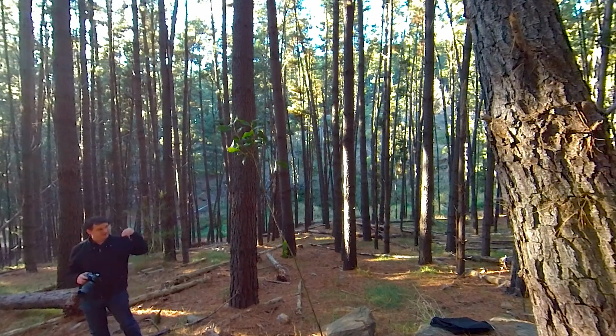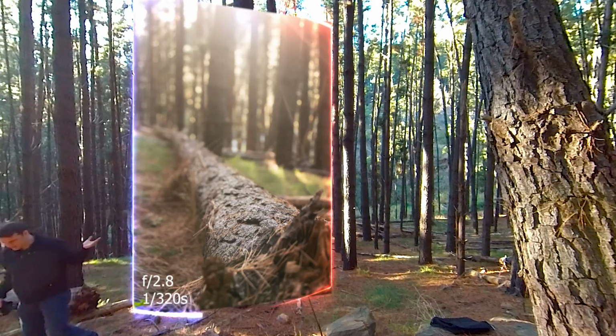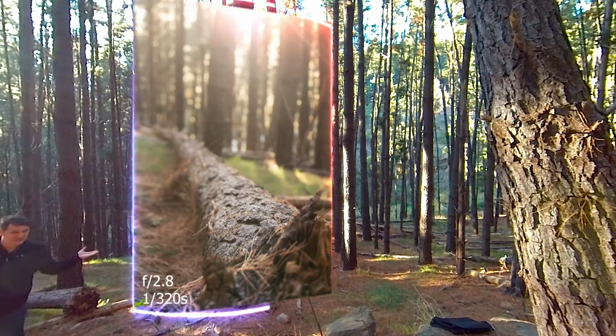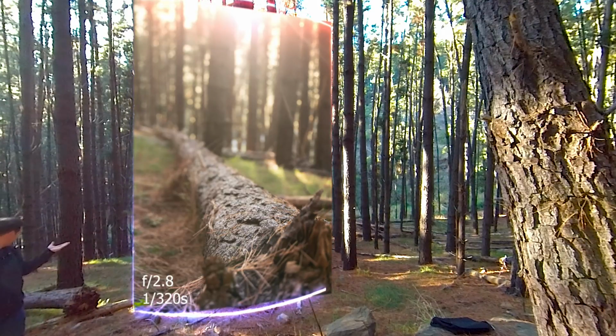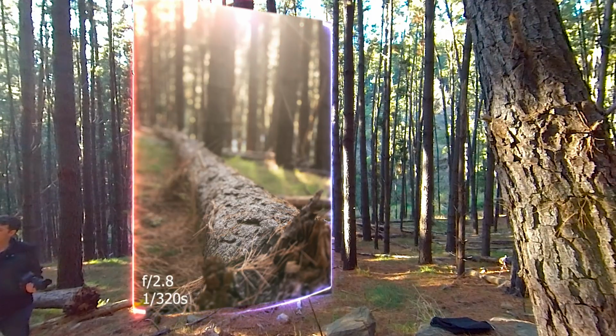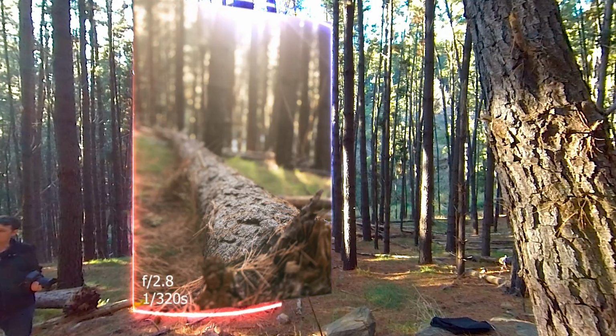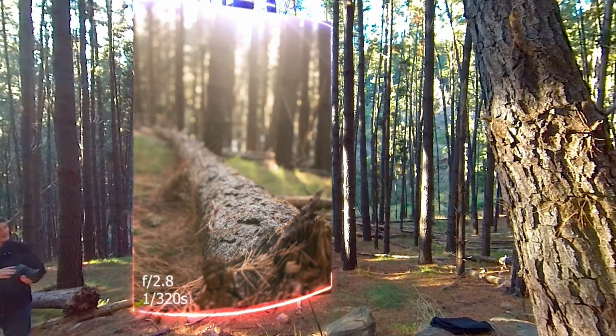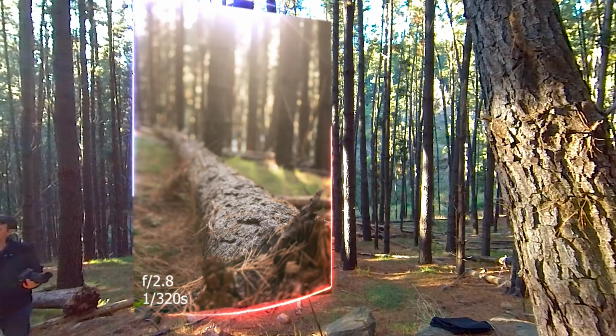So this photo here with the low f-stop, f2.8, not much of the trunk is in focus. And this one with the high f-stop, most of it is in focus. And also you get a nice little lens flare with the high f-stop here. So I'm not really sure which one I like better here. Yeah, depends on what you like.